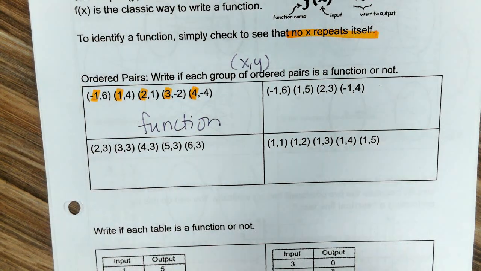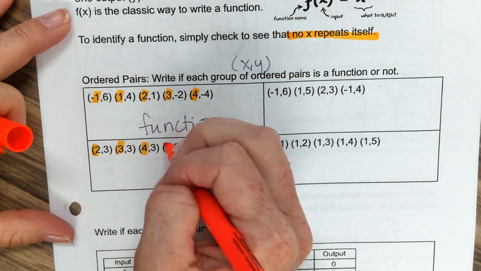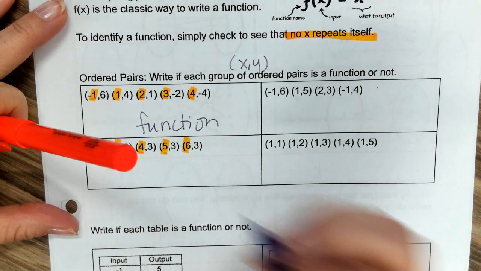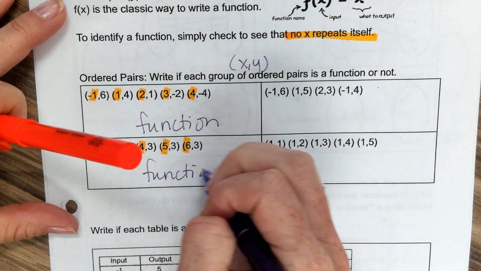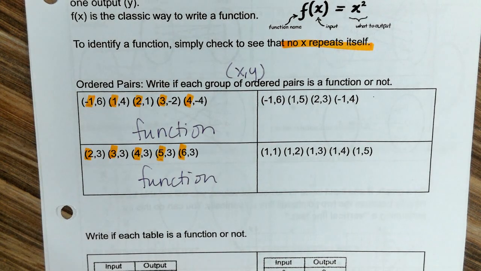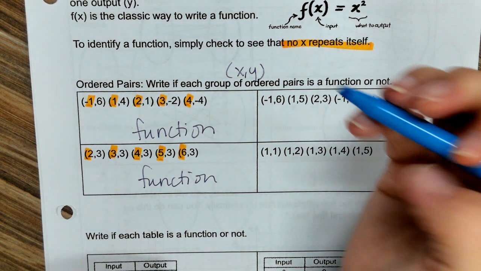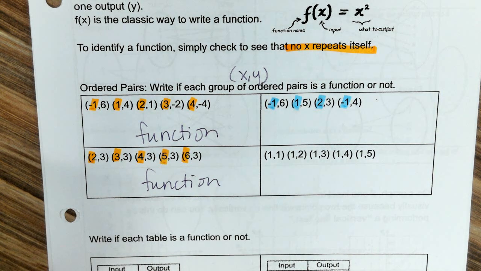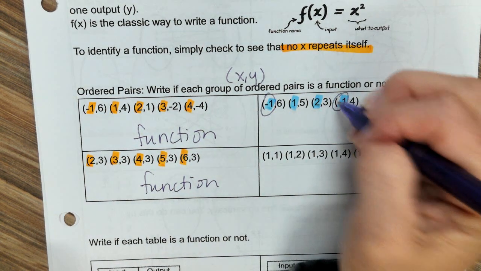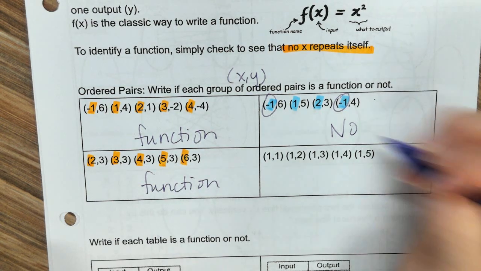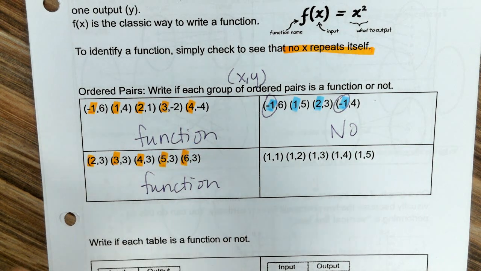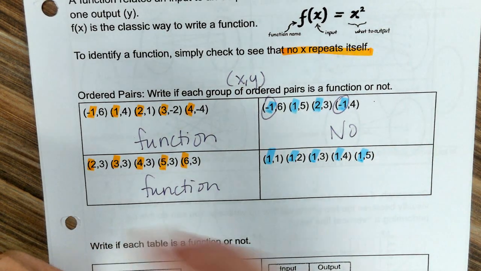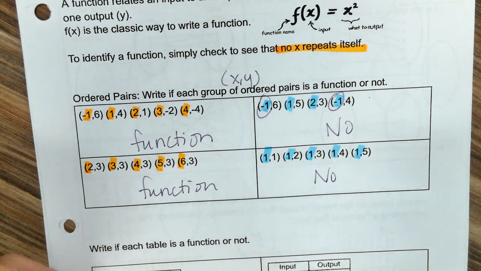All right, look at the next one. 2, 3, 4, 5, 6. Is it a function? Yes, it's a function. All right, let's look to the right. I have -1, +1, 2, and -1. Why is this one not a function? The x's repeat, so no, it's not a function. The next one, I have 1, 1, 1, 1, 1. Absolutely not. Everything's repeating on the x's.